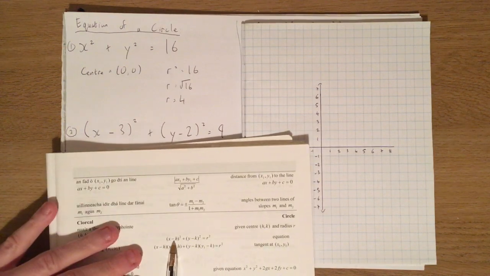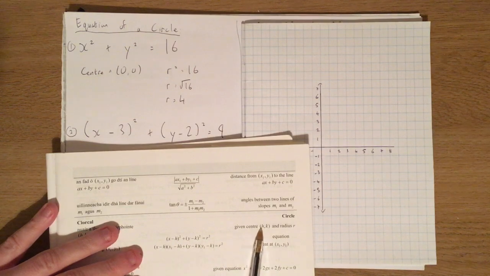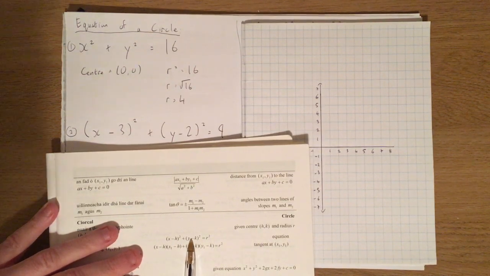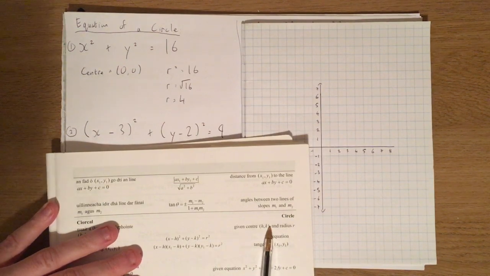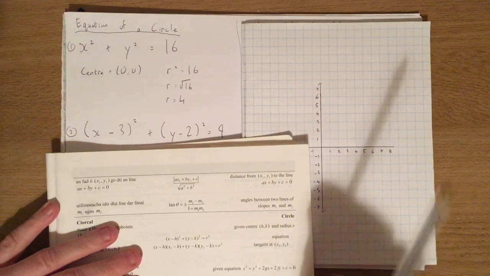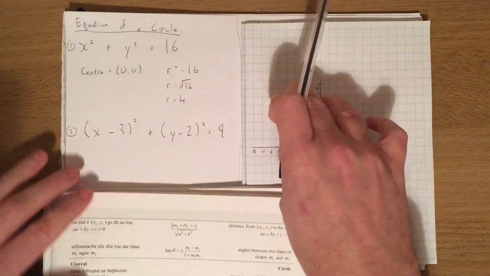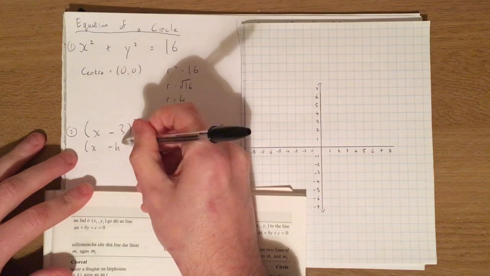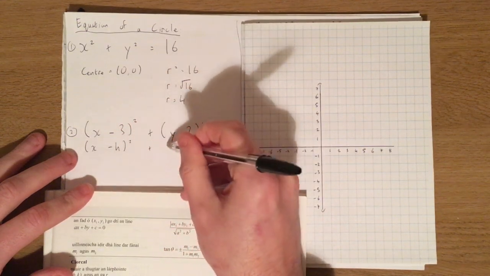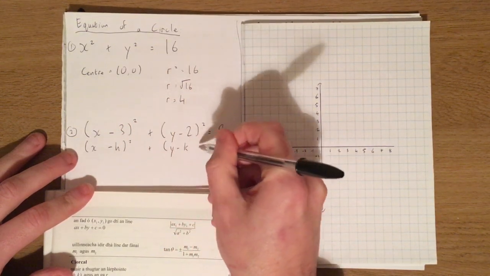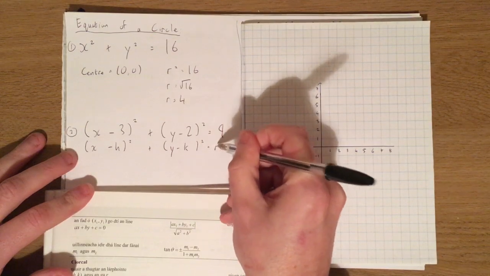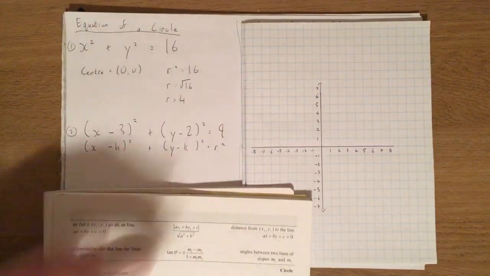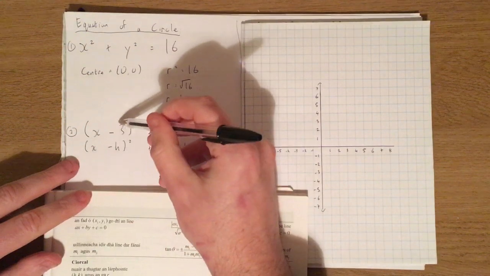Whatever is being taken away from the x, that's the x coordinate of your center. Whatever is being taken away from your y, that's the y coordinate of your center. So this is in the form (x minus h) squared plus (y minus k) squared equals r squared, and then we just read off what's in the same place.